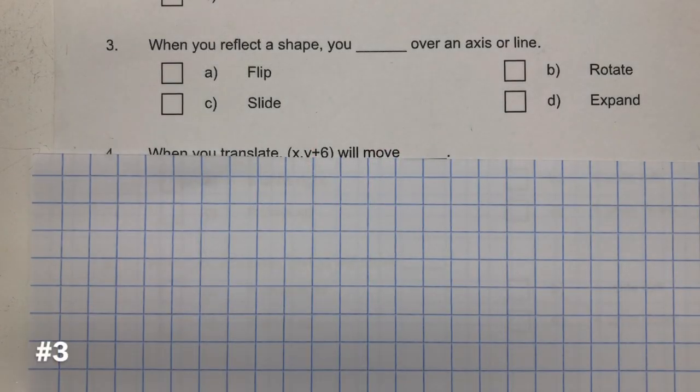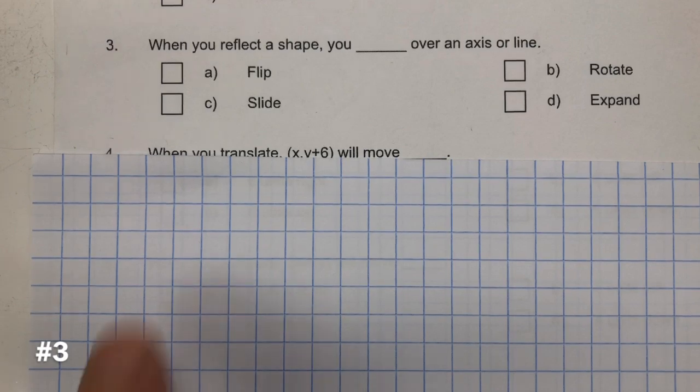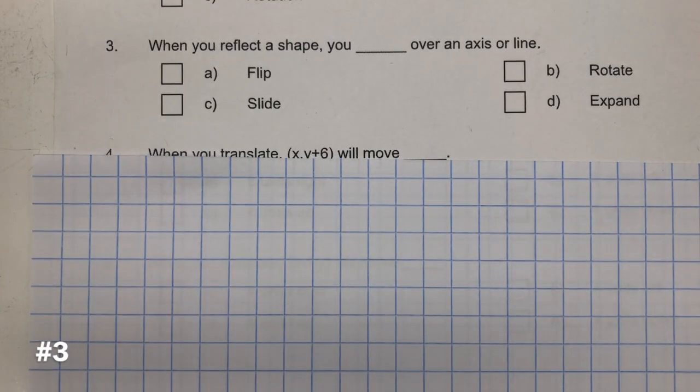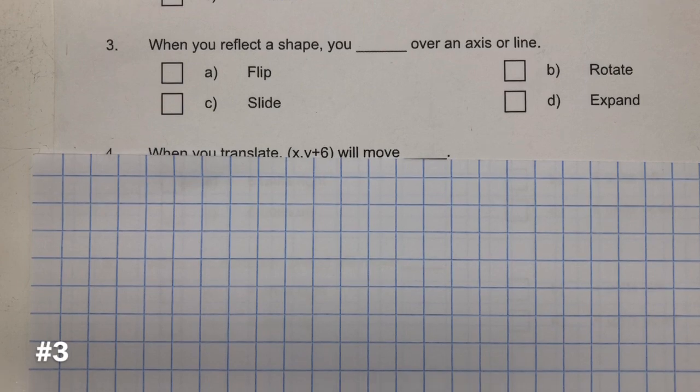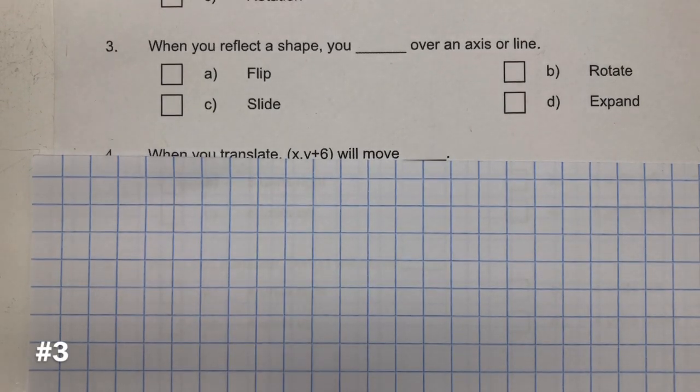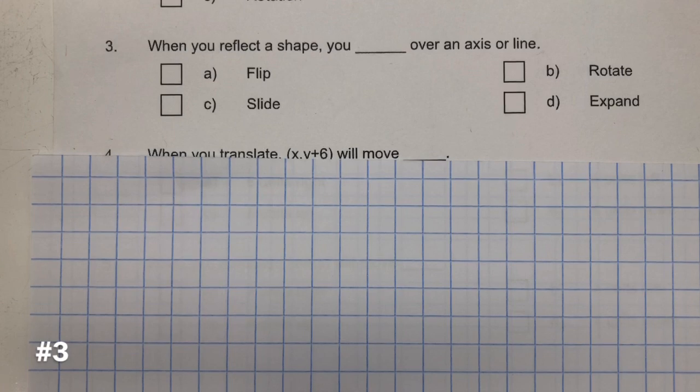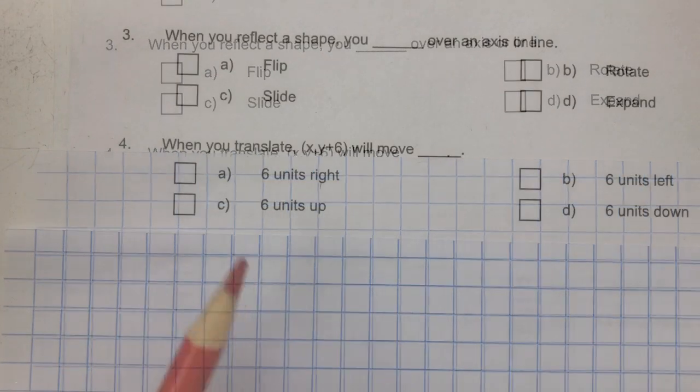For number 3, when you reflect a shape, do you flip it, slide, rotate, or expand? Well, as I showed you previously, you flip a shape when you reflect it. Sliding is a translation, rotating it is a rotation, and expanding would be a dilation, making it larger or smaller.